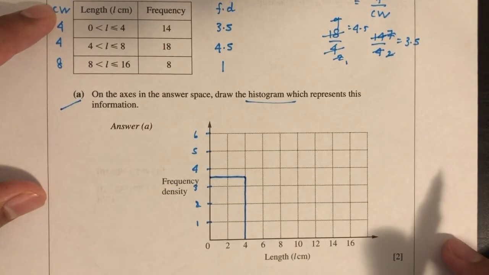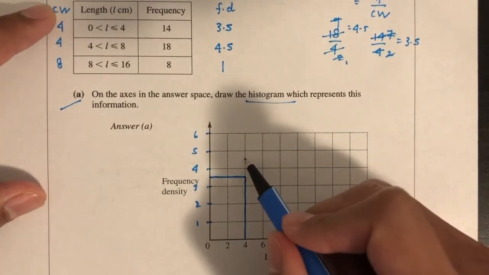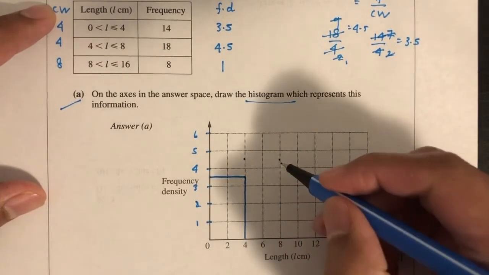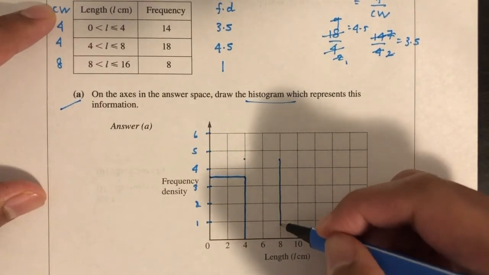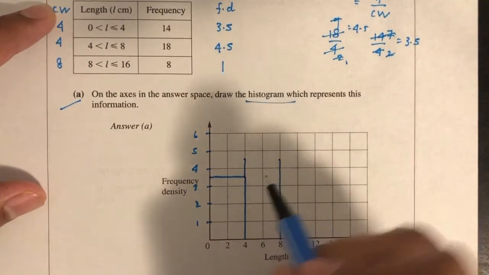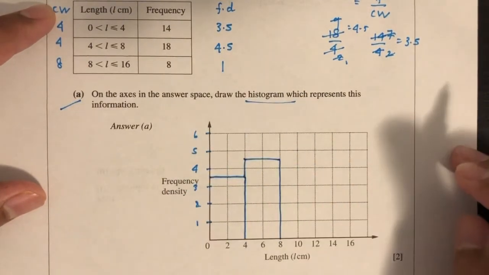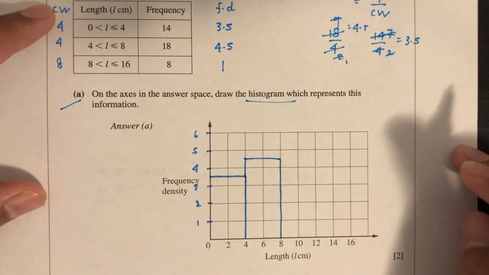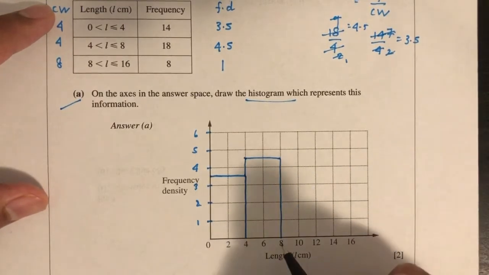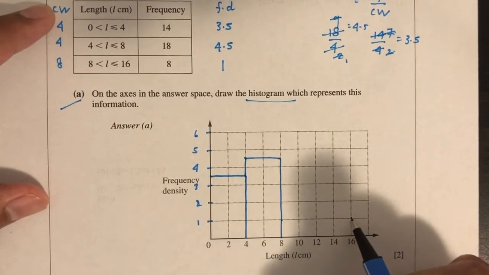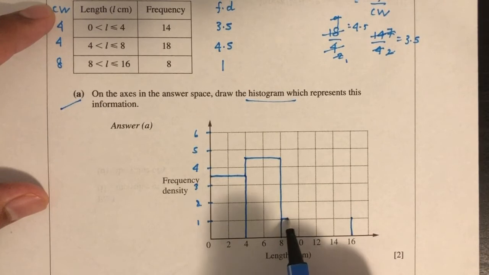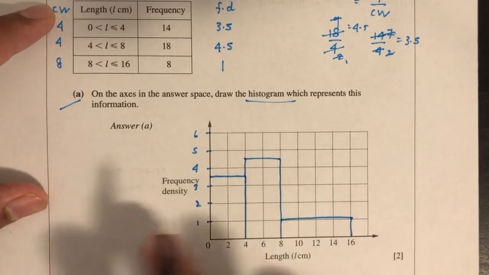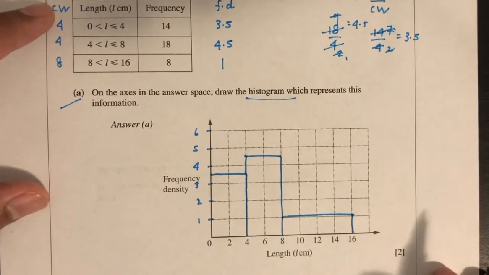That's the first class. And then we have from 4 to 8 is 4.5. And then we have from 8 to 16 will be 1. 1 is this one. So make sure that you use your ruler. Don't do like me here. You have to use your ruler to make it a straight line as possible.